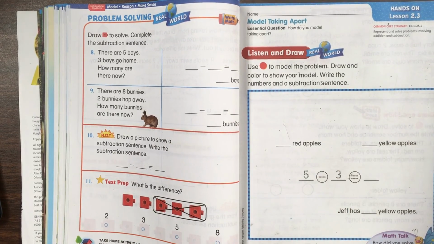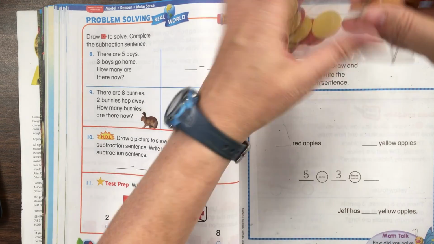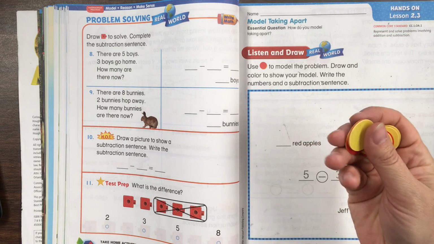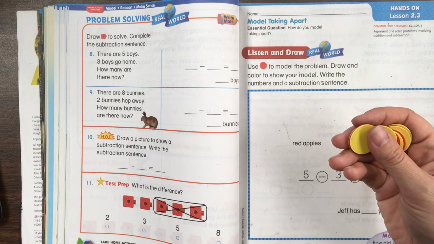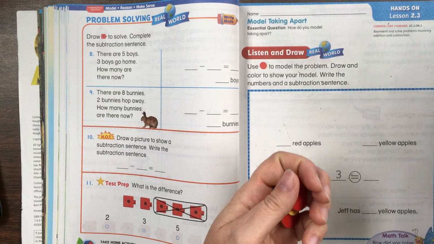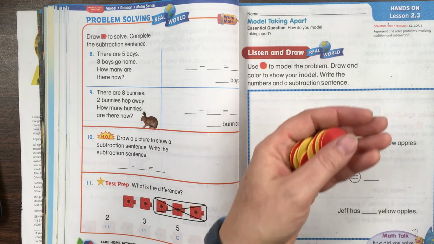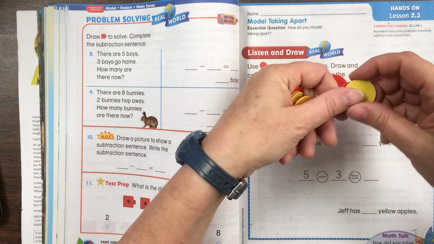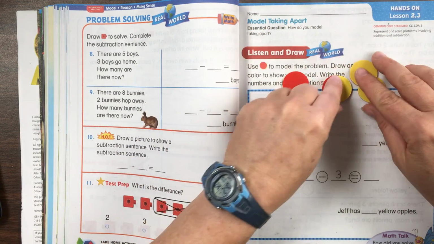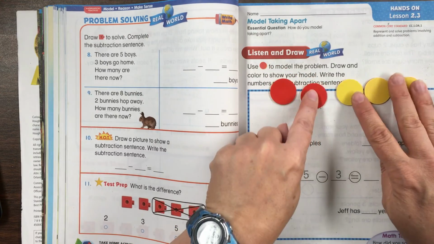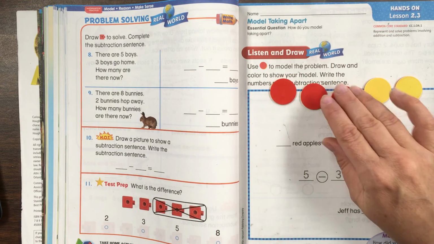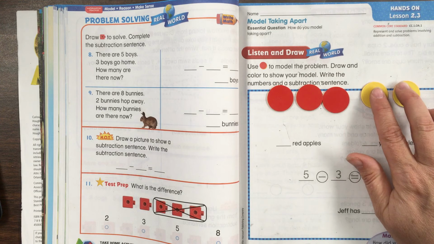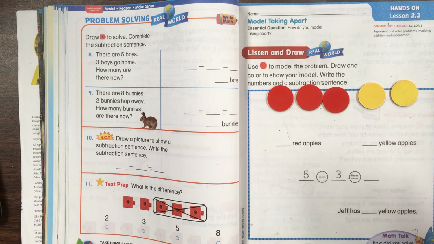It says, Jeff has 5 apples. So go ahead and get 5 counters. Now it talks about red and yellow, so I'm going to model with the red and yellow first, but in case you're using black and white, which you probably are, I'll show you using that as well. Jeff has 5 apples, so let's just get 5 and throw them down somewhere. 3 apples are red. So let's turn it so that 3 of these are red. The rest are yellow. How many apples are yellow?